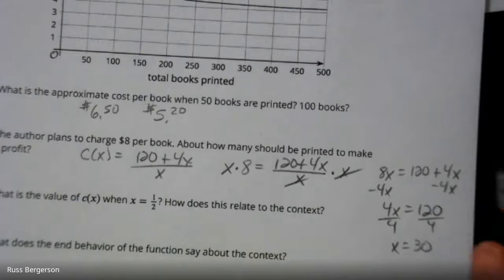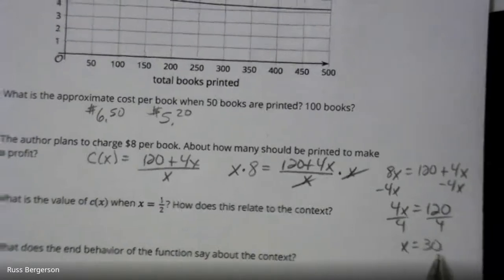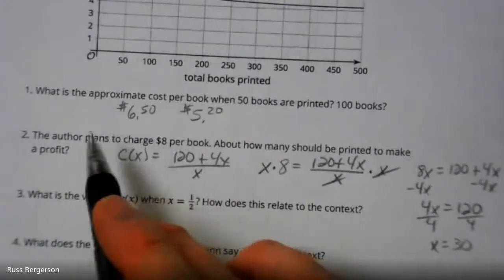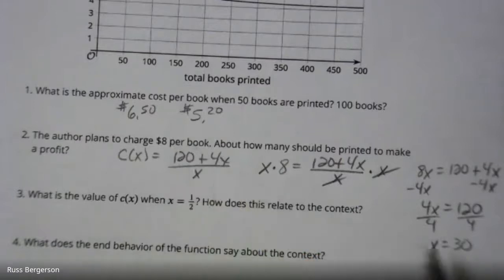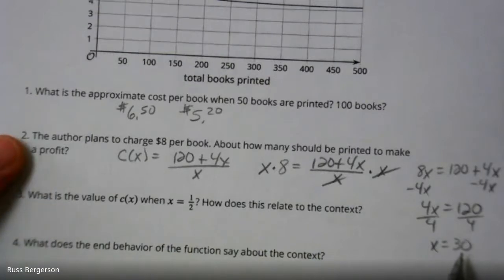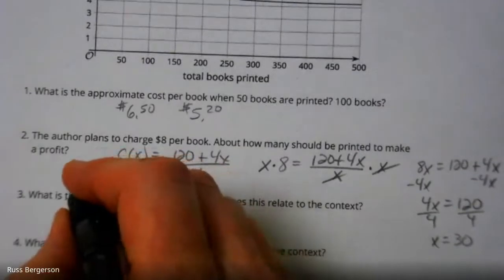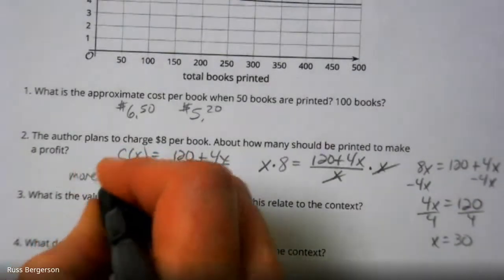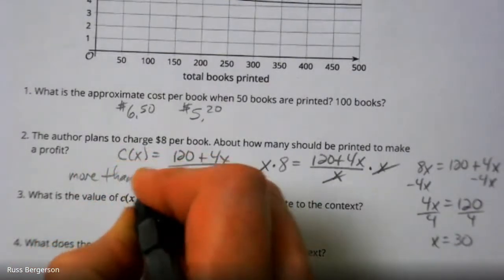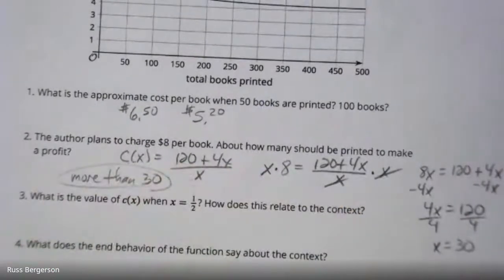Okay, so if you want to charge $8 a book, then you better make more than 30 books so that you don't lose money, because you have to make a profit. If you make exactly 30, you won't make a profit. You'll break even. So you might as well say more than 30. You're going to need to make more than 30 books to make a profit.